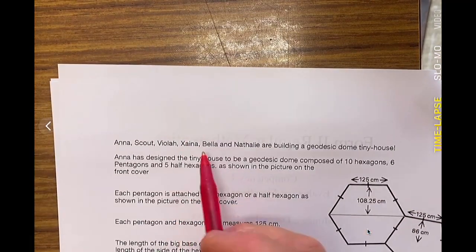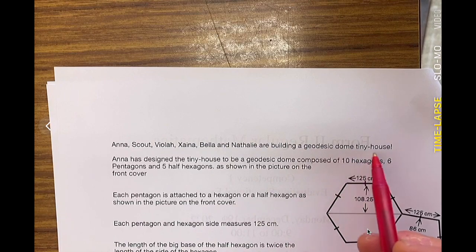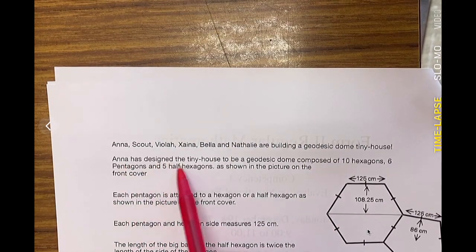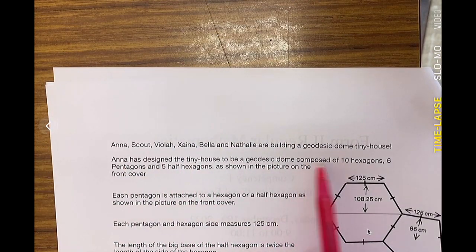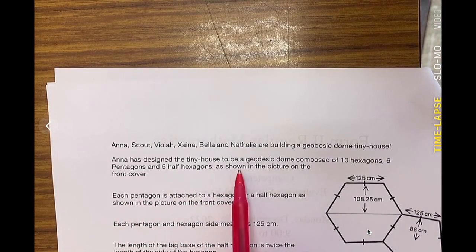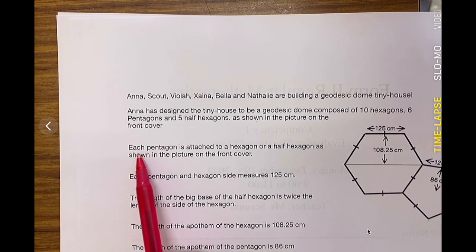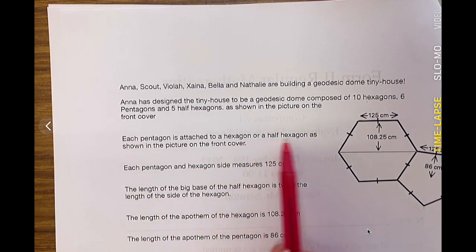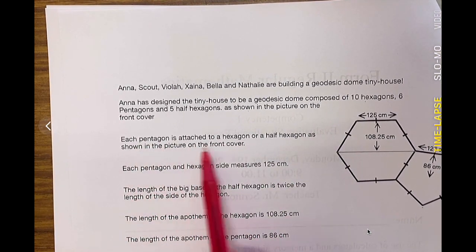Welcome to the ES. Anna, Scout, Viola, Zaina, Bella, and Natalie are building a geodesic dome tiny house. Anna has designed the tiny house to be a geodesic dome composed of 10 hexagons, 6 pentagons, and 5 half hexagons as shown in the picture on the front cover. Each pentagon is attached to a hexagon or a half hexagon as shown in the picture on the front cover.